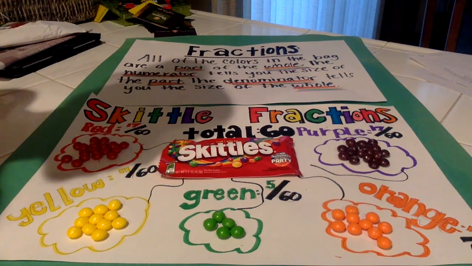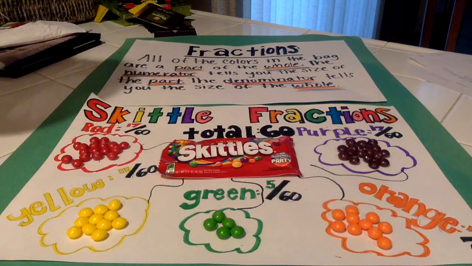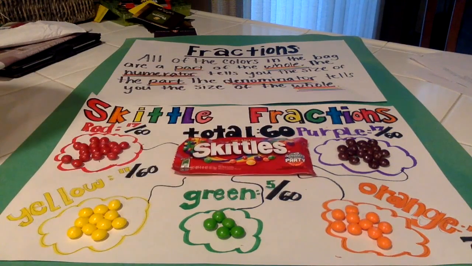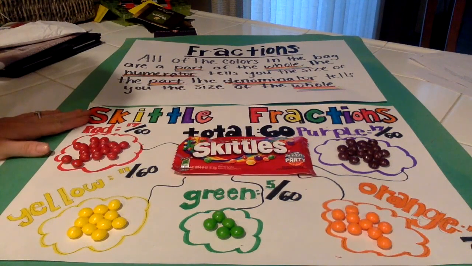Hi everyone, my name is Corinne Campbell, and today I'm going to be sharing with you my Skittles Fractions Visual Representation Manipulative. For this project you need a bag of Skittles and a piece of paper so that you can document all of the different fractions.